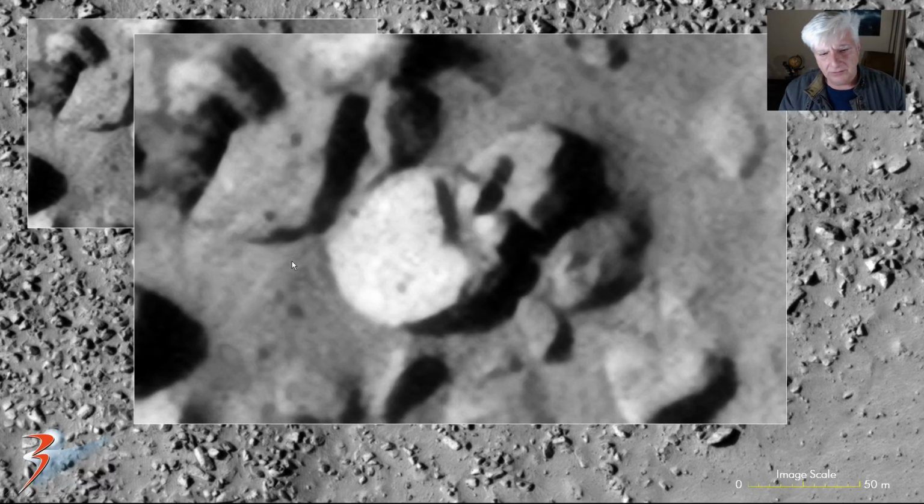Also a round object. Check it, the V opening here, and that looks like a rectangular opening there. And it's got two darker spots. Also two dark spots on that. Looks like a metal plate.